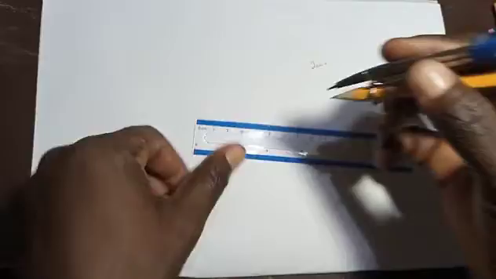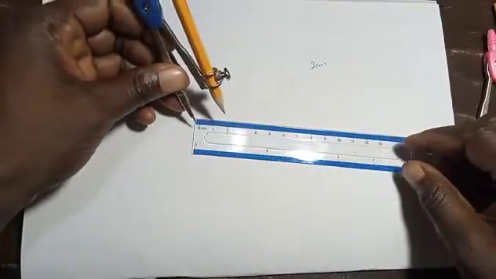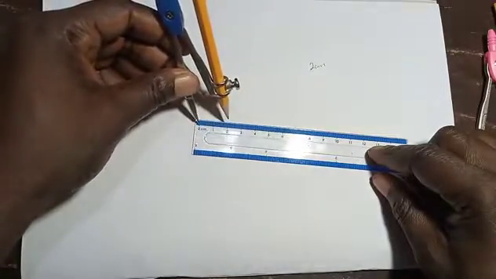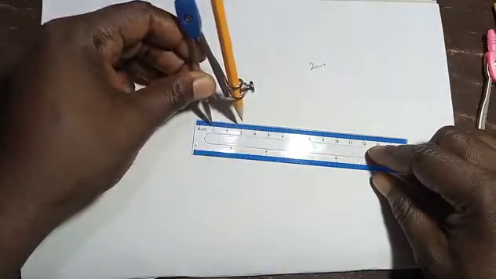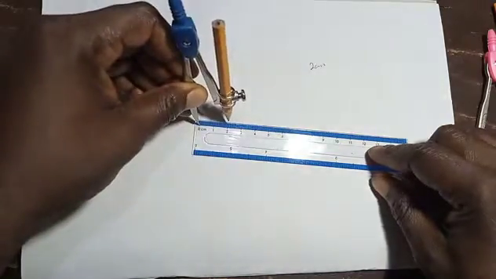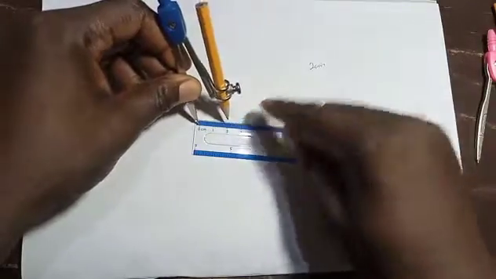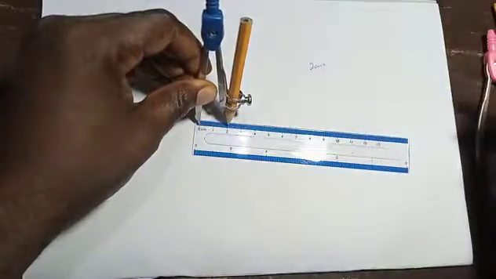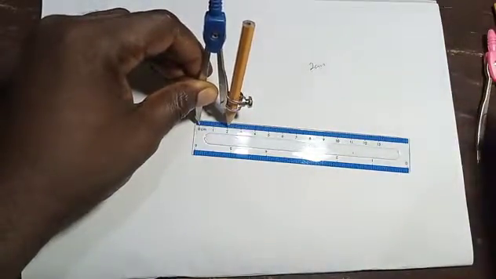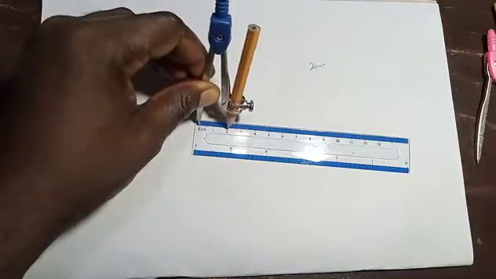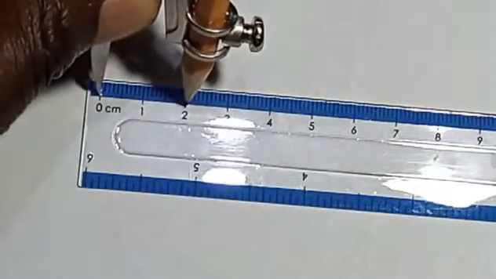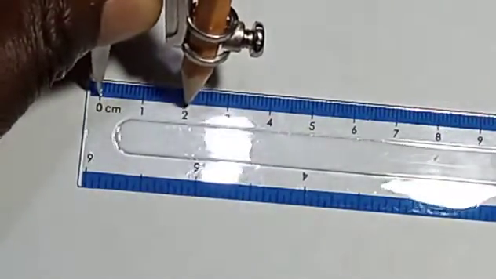What I'm going to do is place the tip of the compass on 0, not on 1. You start from 0. From 0 to 1, you have measured 1 centimeter. So I'll place it on 0, and the tip of my pencil will be on 2. Hope you can see what I'm doing here. You place it on 2, as you can see, it's well placed on 2. Once it's on 2 like this, then you remove it.